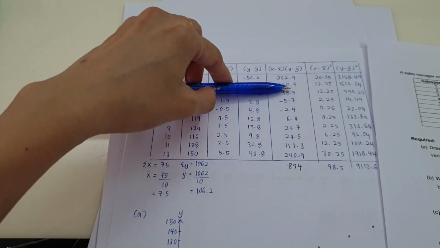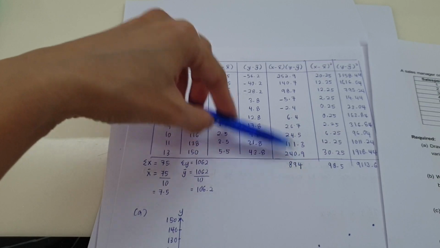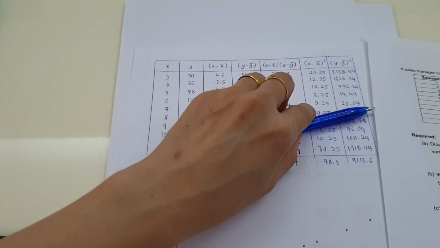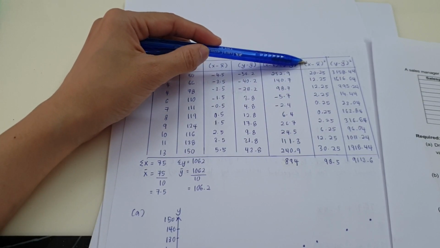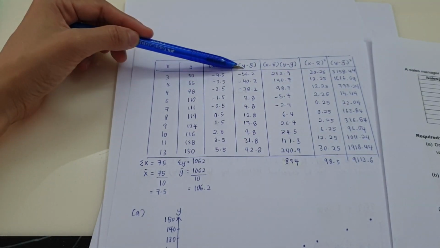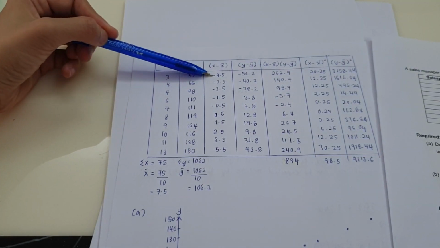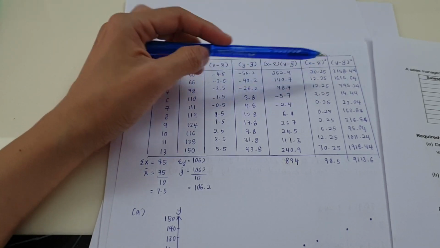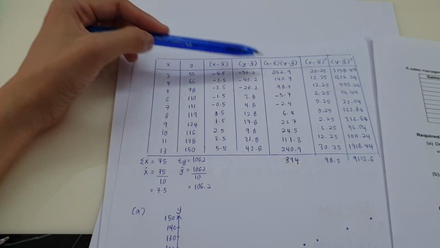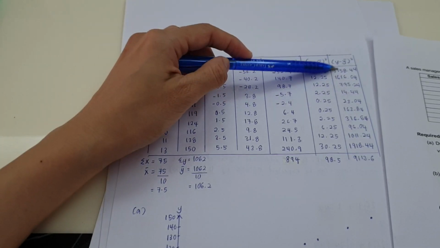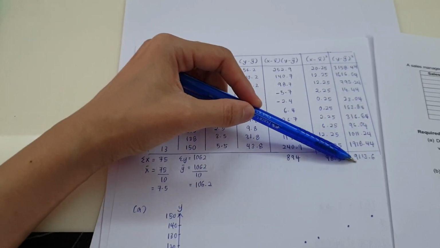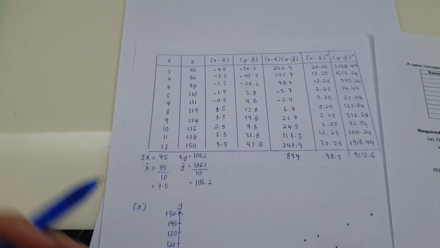After you get the sum of this column, proceed with the sixth and the seventh column, which is the square of this one and this one. Just take negative 4.5 squared and put the answer here, and the same goes for this column, 252.9 squared. Put it in this column and total the values here.